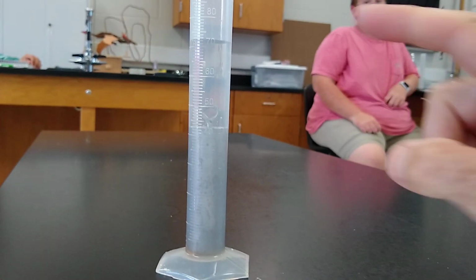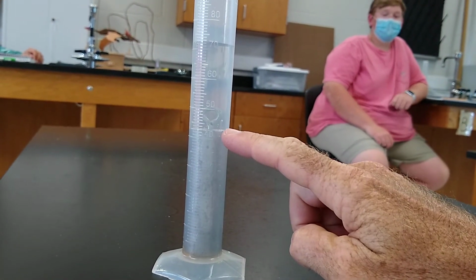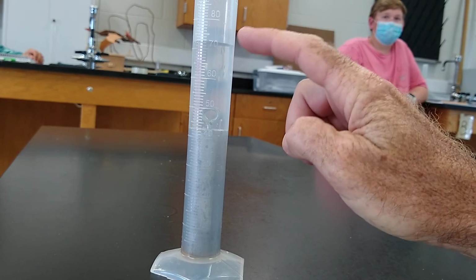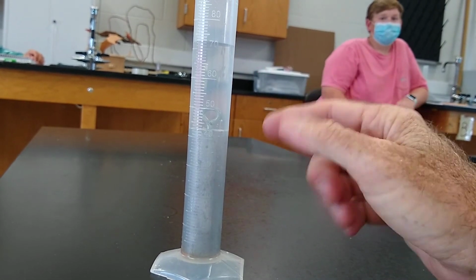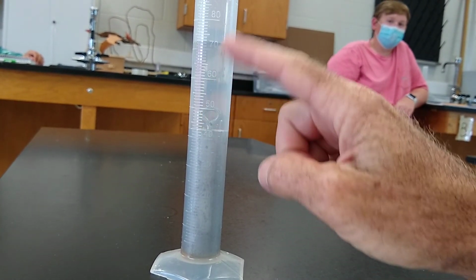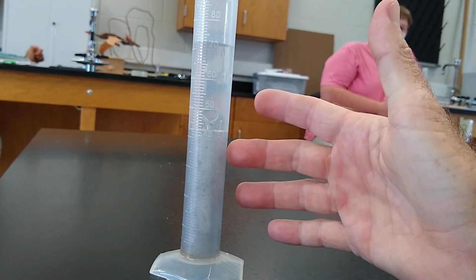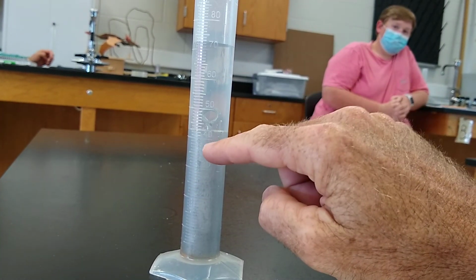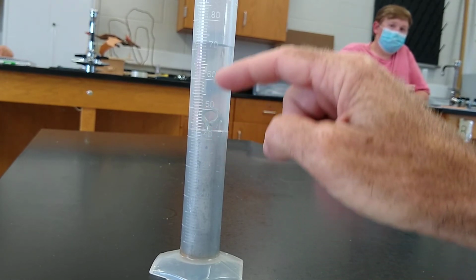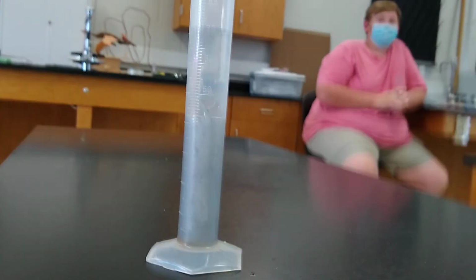So, in other words, when we put this chunk of aluminum in, the water went up 25.3 milliliters. The process of using water to measure how large something is called displacement. When you put the object into the cylinder, it displaces the water.